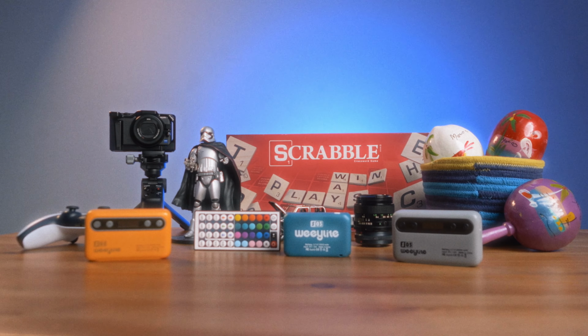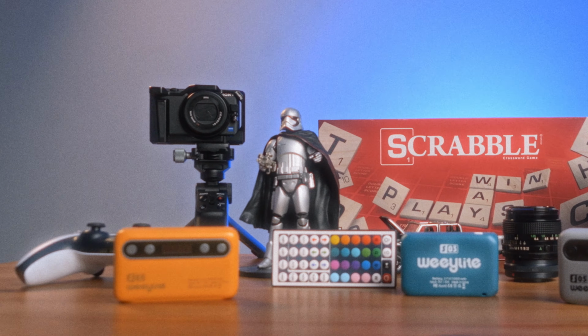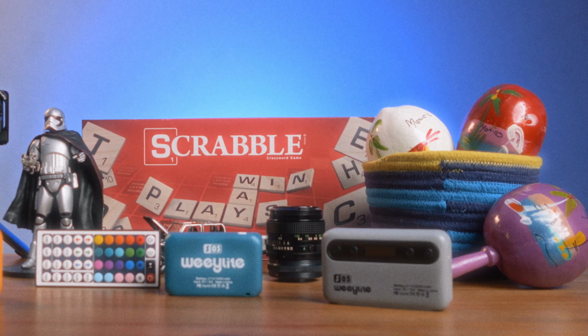This test is not scientific in any way, and you won't see any charts here. Just some random stuff that I have found lying around. And another thing to note is that I will only use the photo styles that can be found in both cameras, just to be fair.